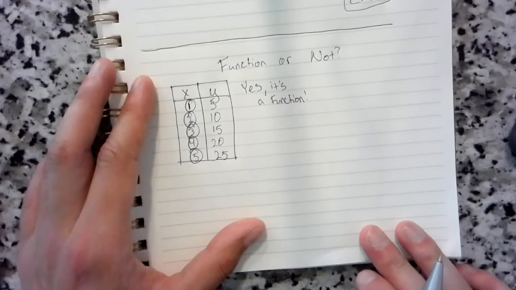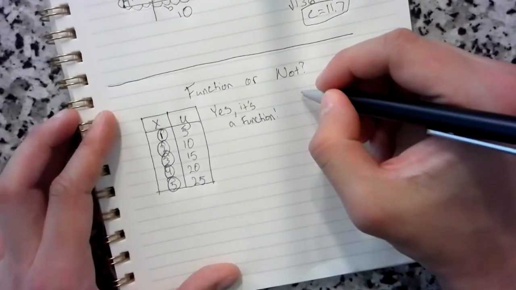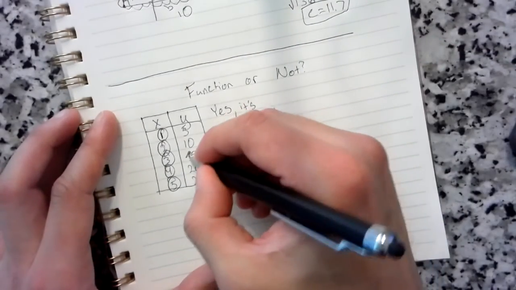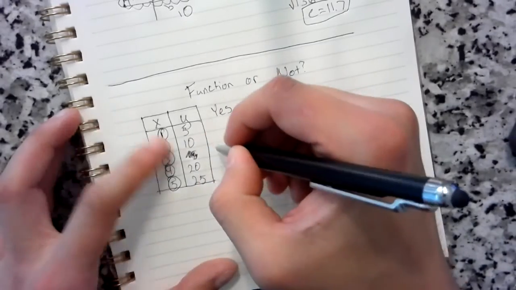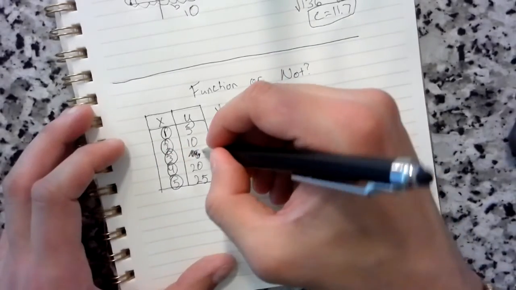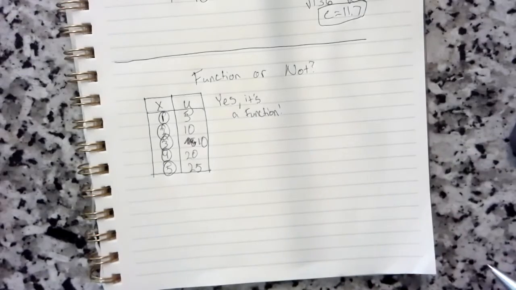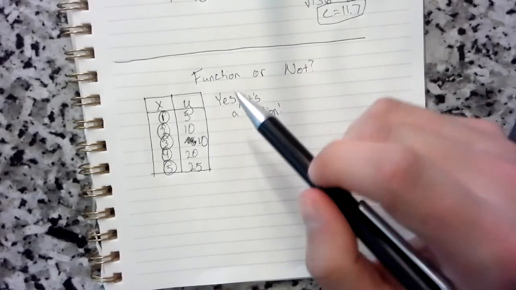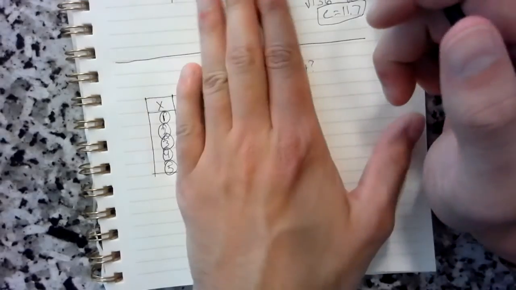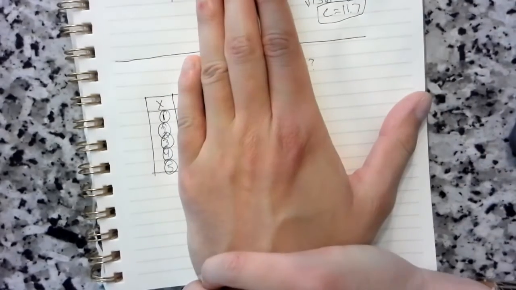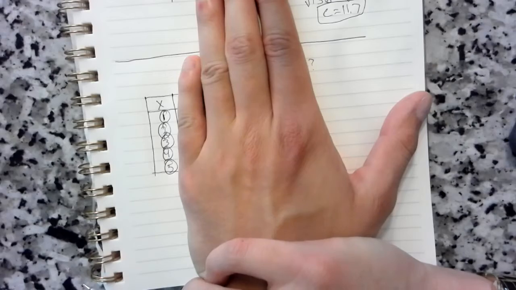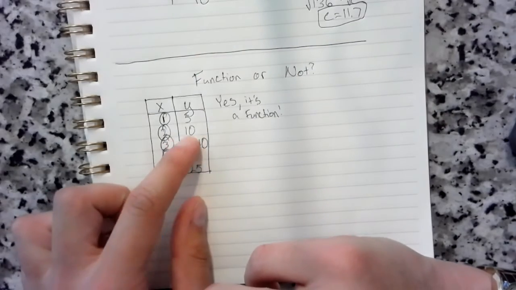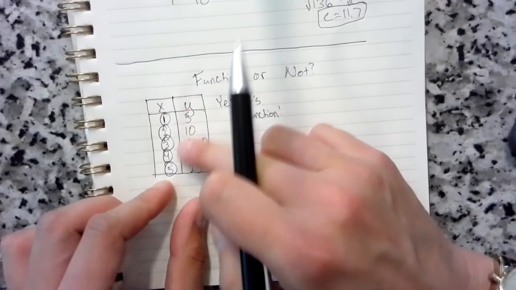Now, sometimes they like to trick you. Let's say that instead of a 15, they had a 10 here. And there's two 10s. Now, remember what I said at the beginning, we don't look at the y values when deciding if this is a function or not. So even though there's two 10s that repeat right there, that's on the y side.